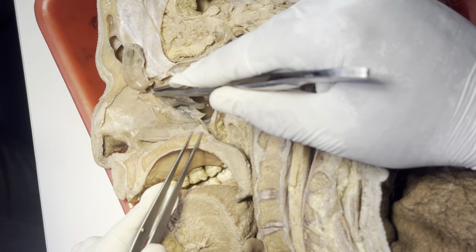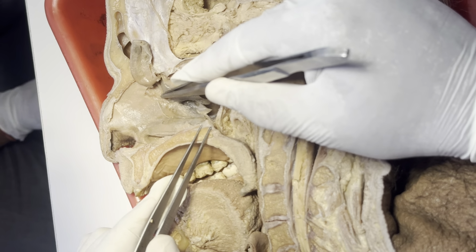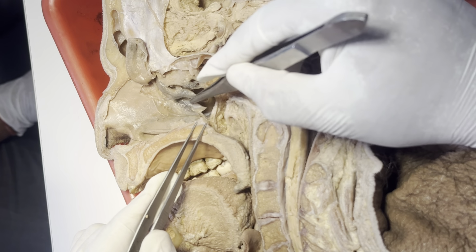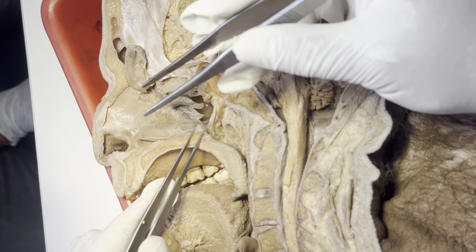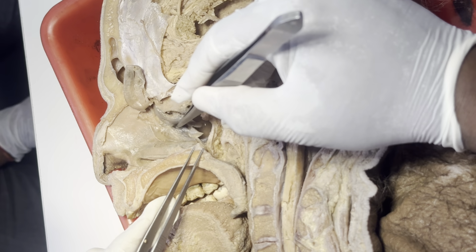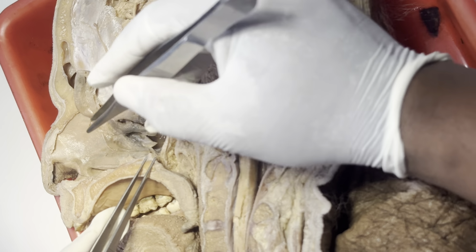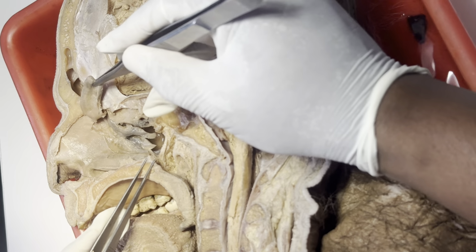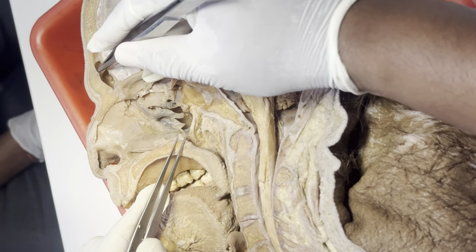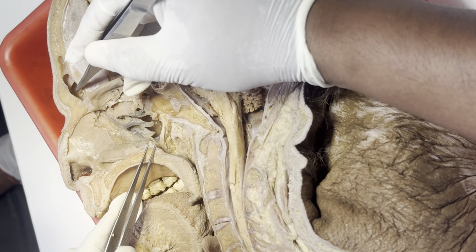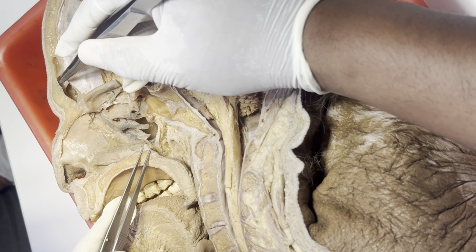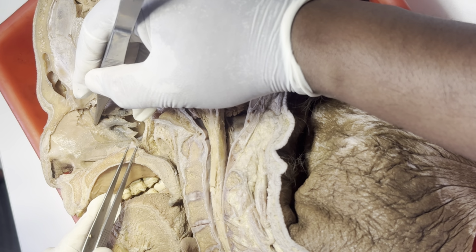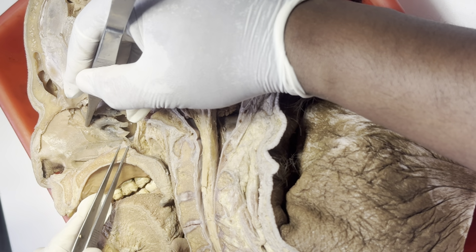Just beneath the ethmoidal bulla, you can see that we have a semilunar area. This semilunar area is basically known as the hiatus semilunaris. This is the hiatus semilunaris. Now, in the hiatus semilunaris, on the anterior part, on the upper part, this is the frontal sinus. This frontal sinus, along with the anterior ethmoidal sinus, is going to open on the anterior part of this hiatus semilunaris.